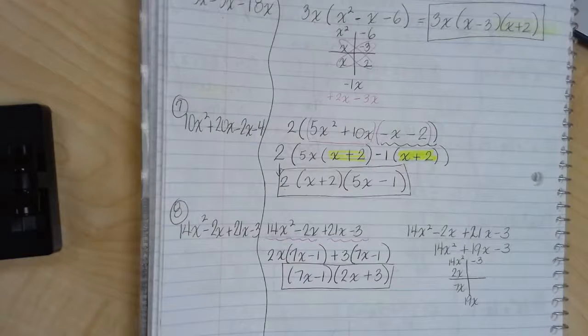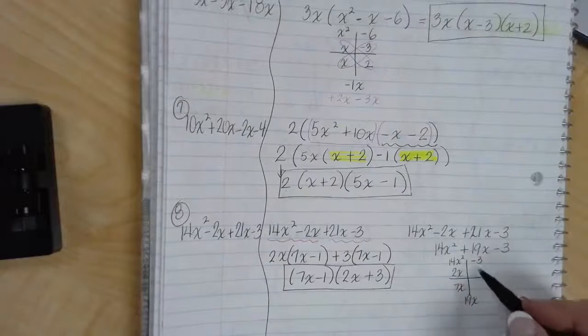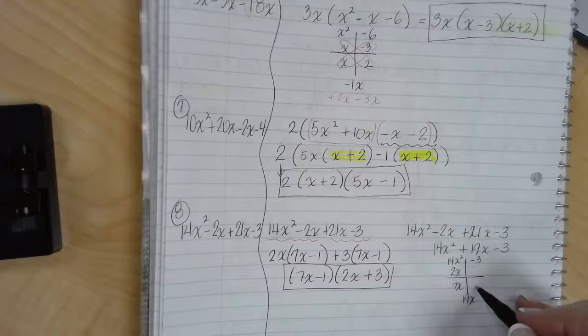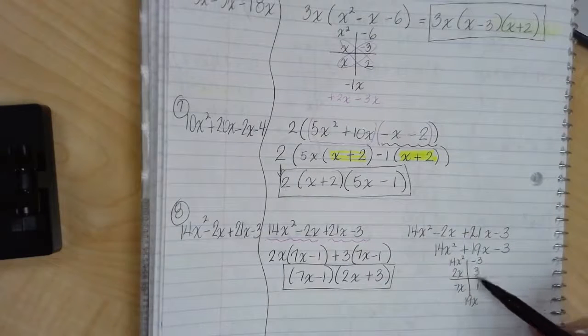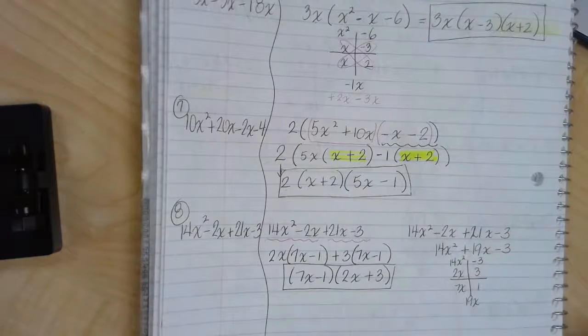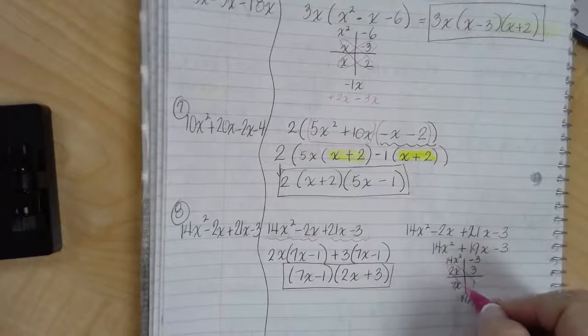And then what makes 3? There's different possibilities. I could put 1 and 3. I could put 3 and 1. Okay? I'm going to go ahead and put 3 and 1. One of them has to be a negative in order for you to get that negative 3. So let's see which one that has to be.